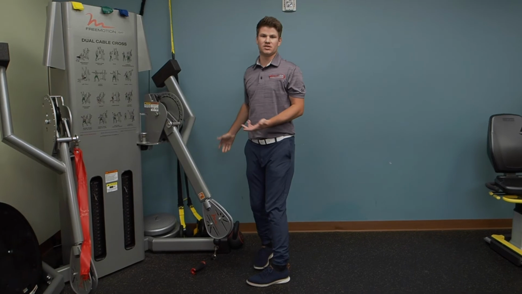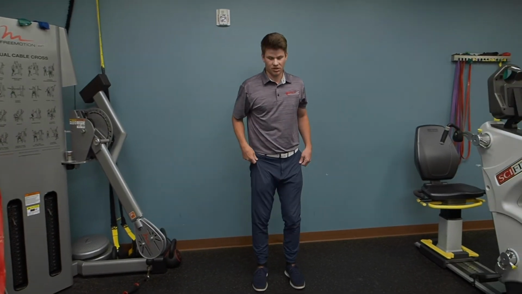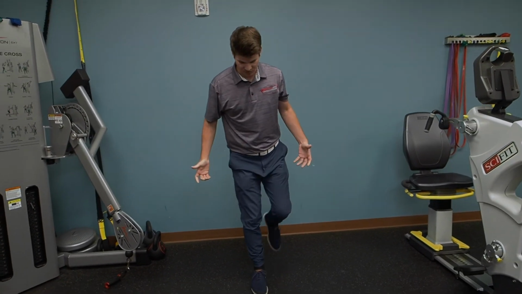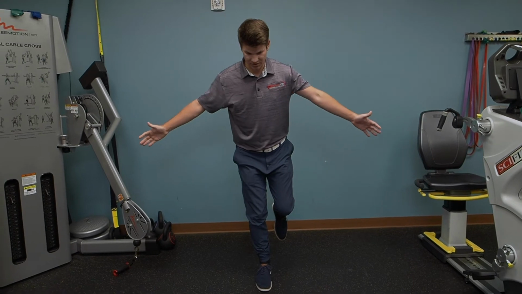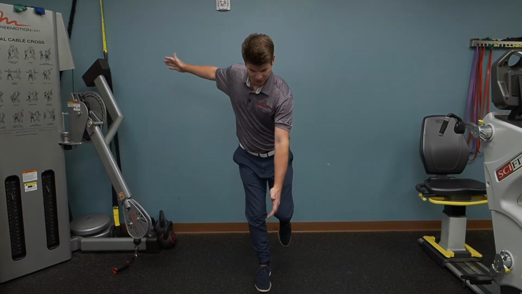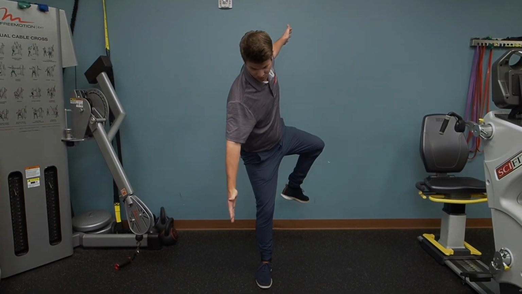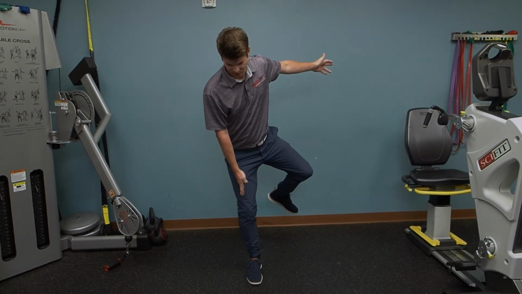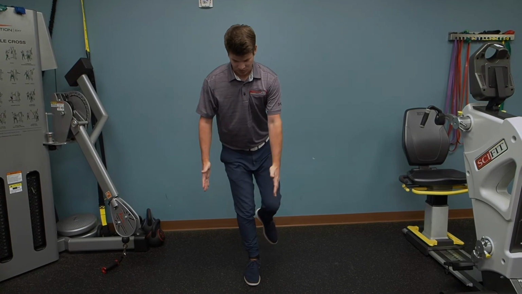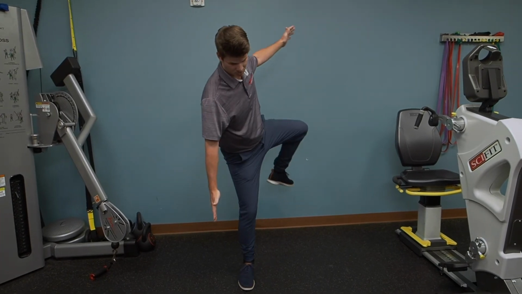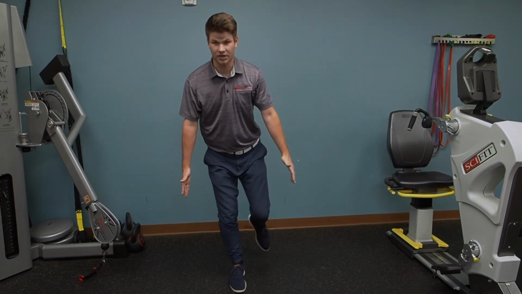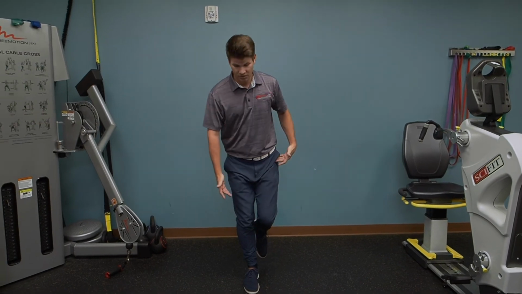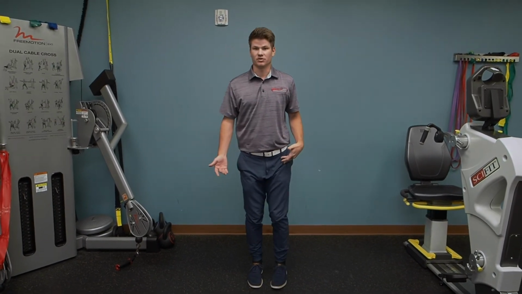If this is too easy, you can go to an unsupported stance, this one leg stance just like this. Then we're going to, again, open up all the way. Really make sure the knee doesn't cave in like this. The knee needs to stay straight. So we're going to open up here, back to neutral, and that's 1. We're going to do 10 repetitions that way for 2 sets.